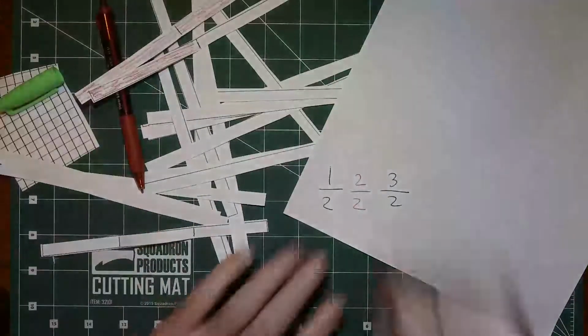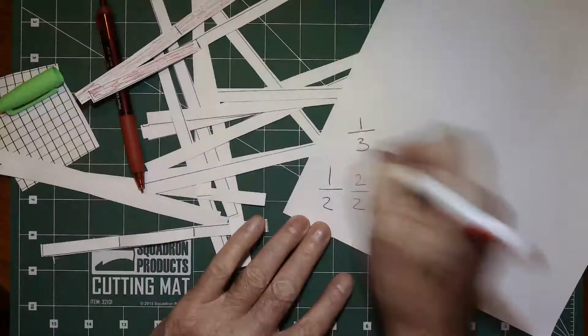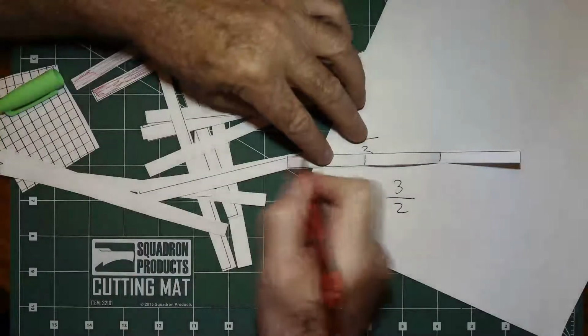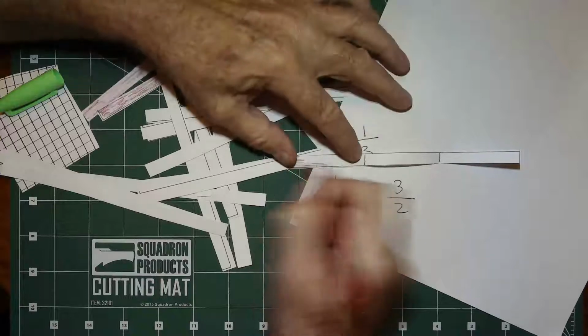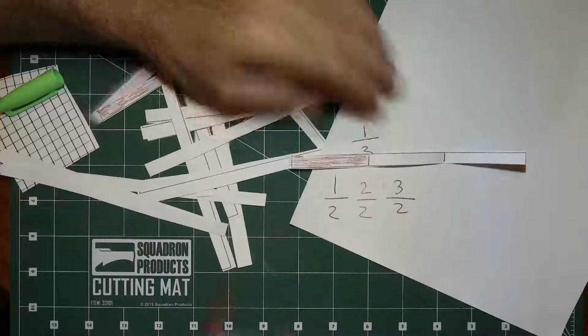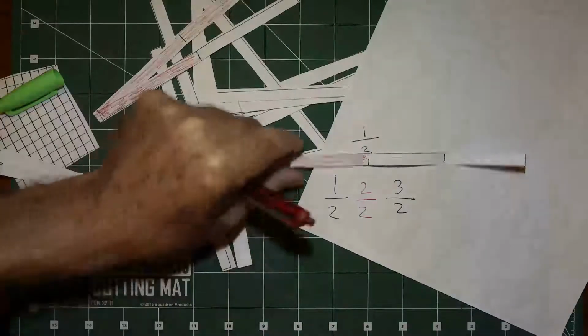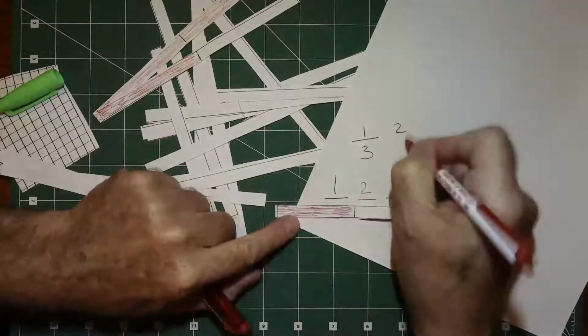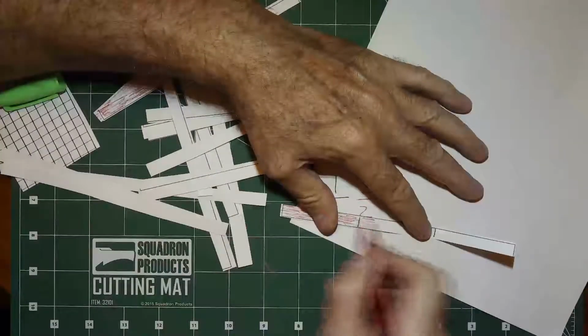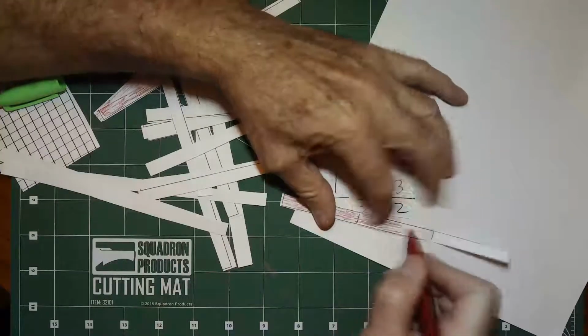If I wanted to make the fraction 1/3, then I could take my 3 fraction strip here and I could shade one of these parts. If I wanted to make the fraction 2/3, I could shade another one all the way up to the line.